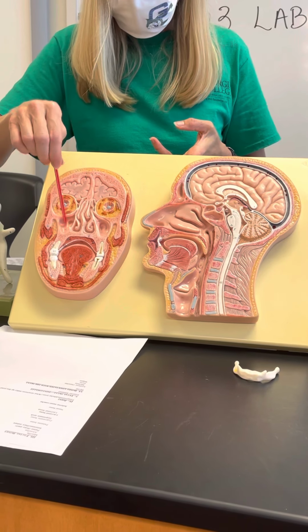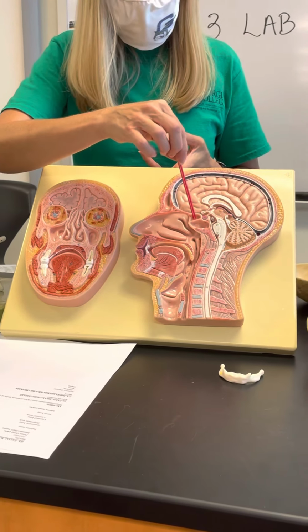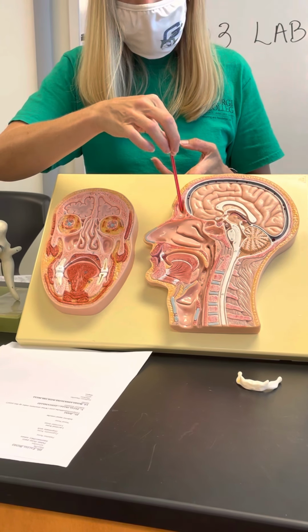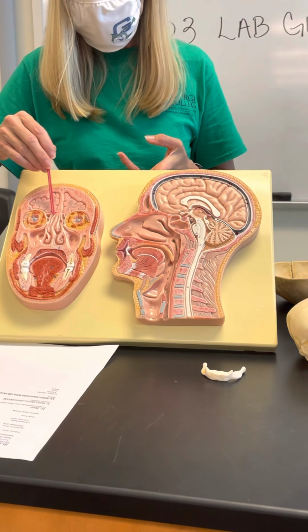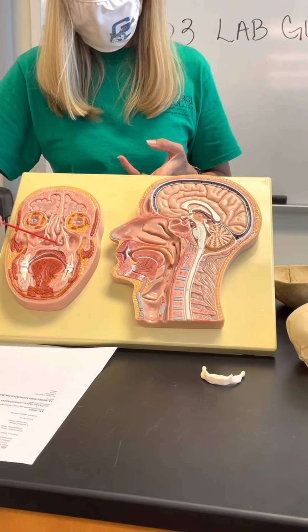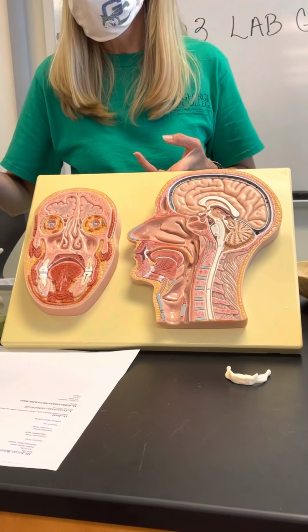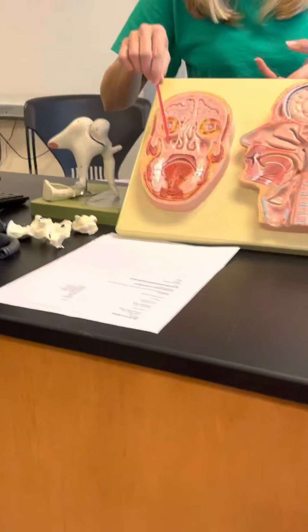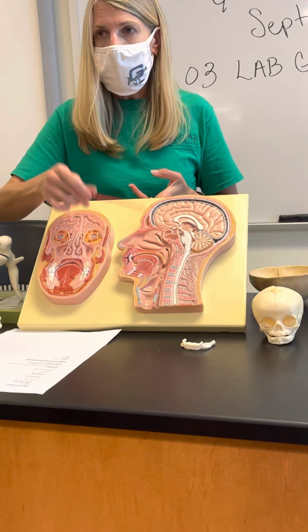You have maxillary sinuses, sphenoid sinuses, frontal sinuses, and ethmoid sinuses, which would be clear up here above the nasal cavity. And so that's why they're called paranasal sinuses, para meaning around. So all of those sinuses are around the nasal cavity.